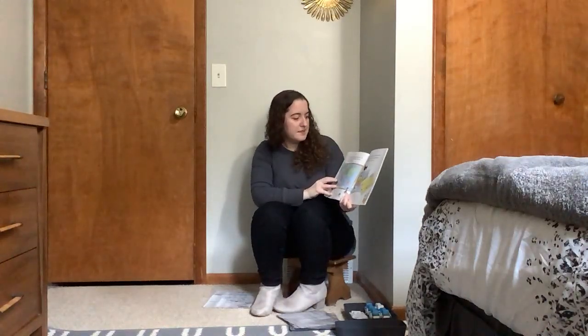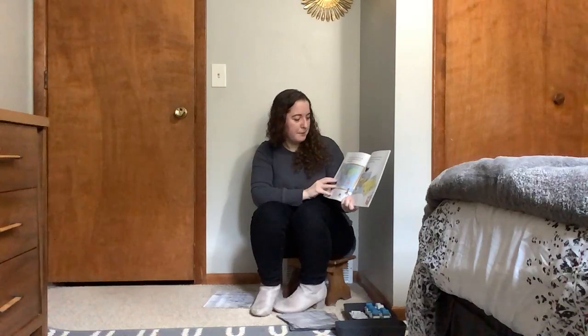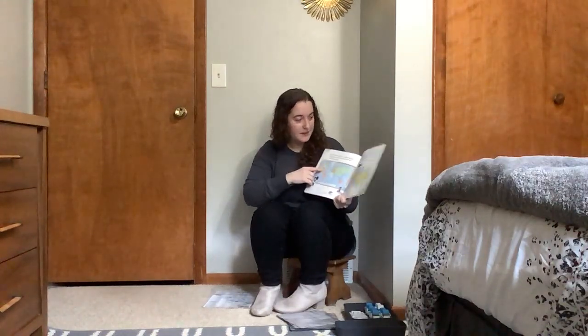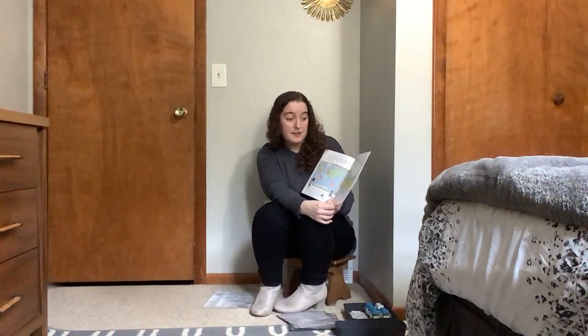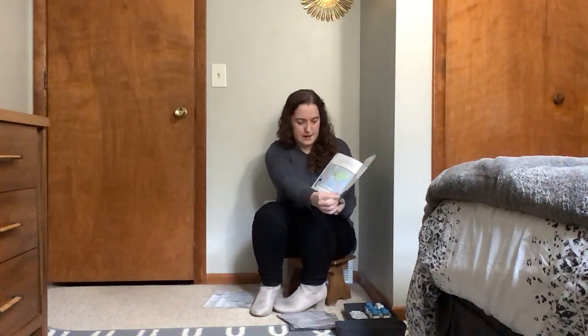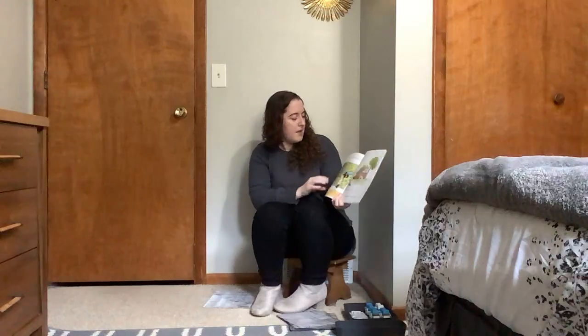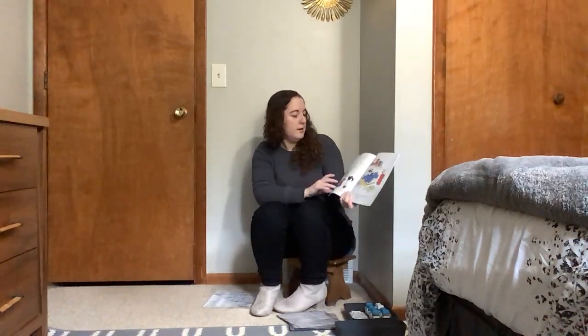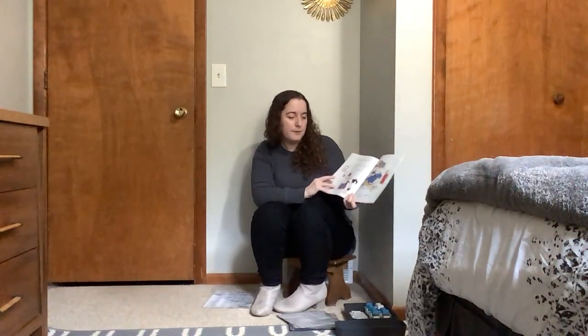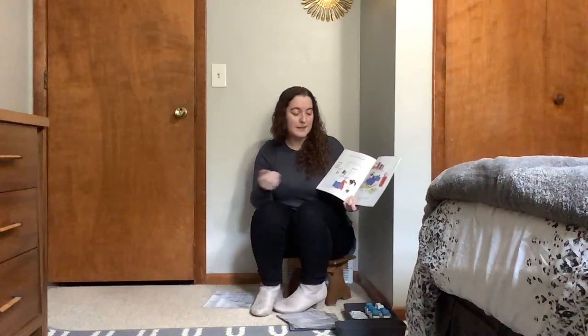So here's how I find my special place on the map. First, I look at the map of the world and find my country, right there. Then I look at the map of my country and find my state. Then I look at the map of my state and I find my town. Then I look at the map of my town and I find my street. And on my street I find my house. And in my house I find my room. And in my room I find me.